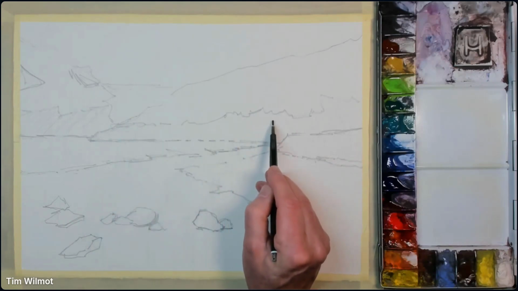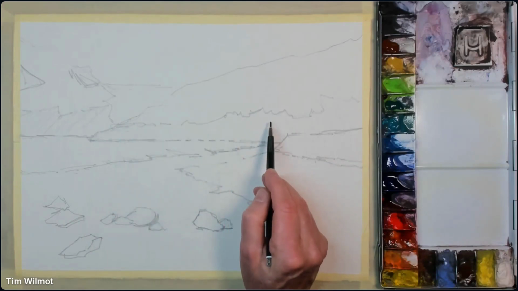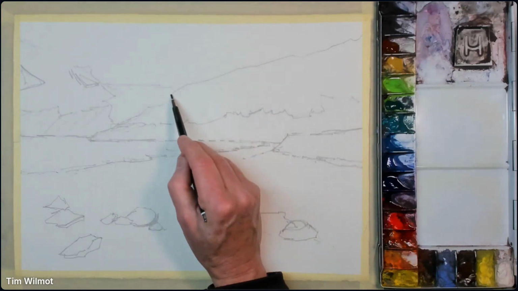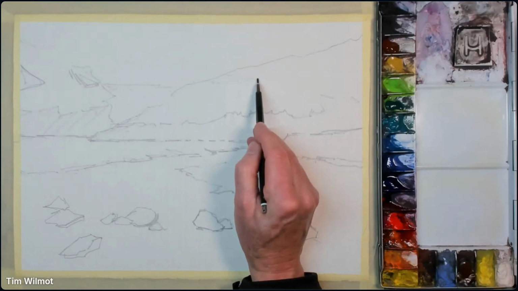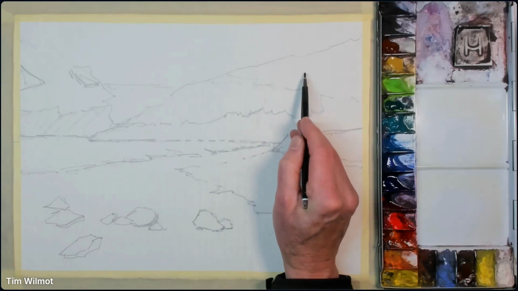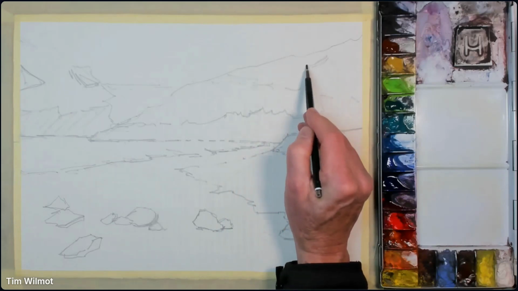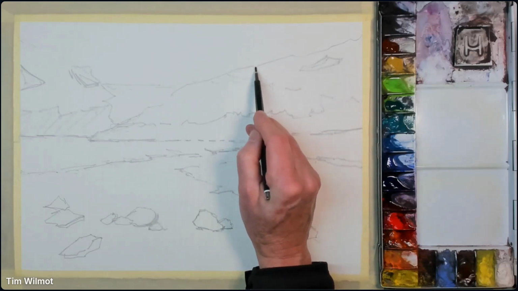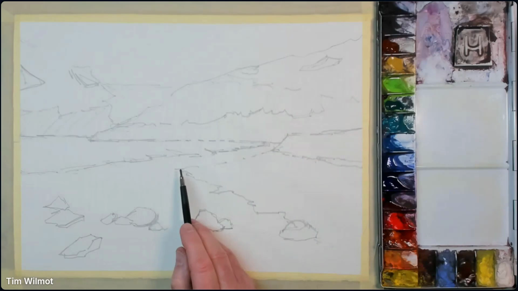And I guess over here, this is going to be a little bit closer to us. But talking about these dark rocks, there seems to be less snow on that right-hand side. So more of those patches of rock.